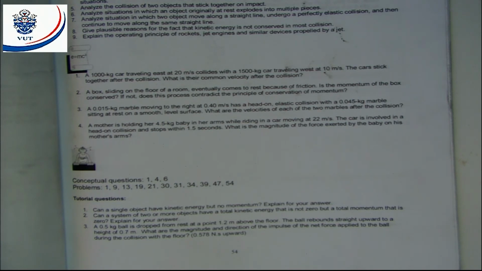So we are looking at page 54, the tutorial problems, and now we are looking at number 1. Number 1 is asking, can a single object have kinetic energy but no momentum? So if I have one particle, can it have kinetic energy but no momentum? So momentum is 0. How did we define momentum? We said momentum equals mass times velocity.